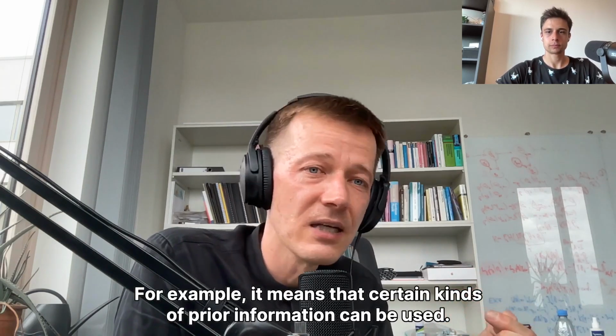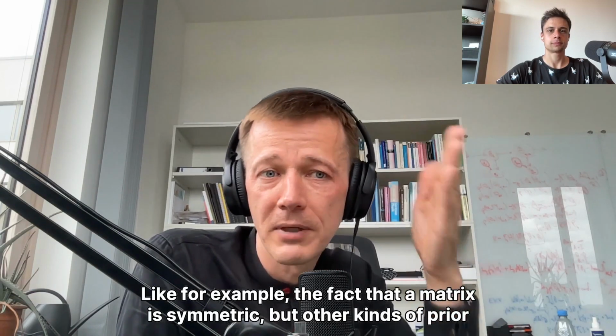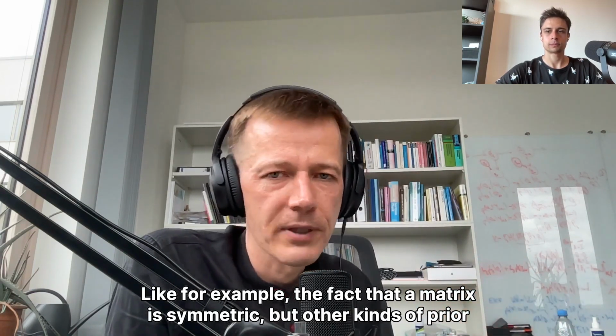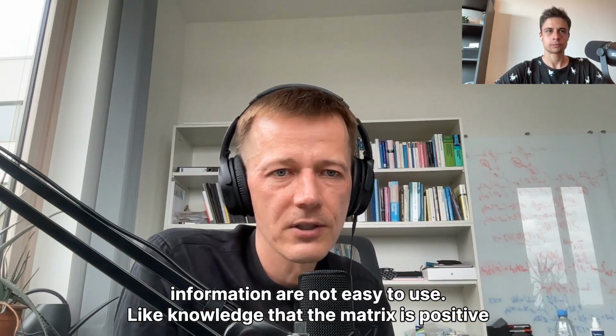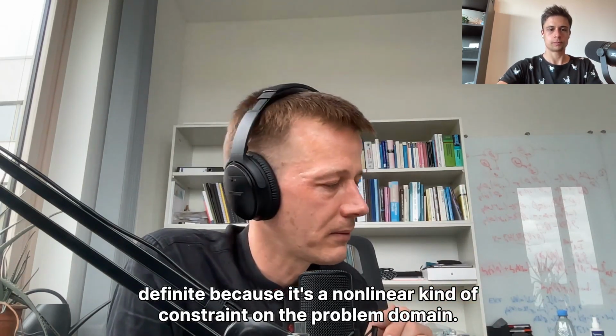For example, it means that certain kinds of prior information can be used, like, for example, the fact that a matrix is symmetric. But other kinds of prior information are not easy to use, like knowledge that a matrix is positive definite, because it's a nonlinear kind of constraint on the problem domain.